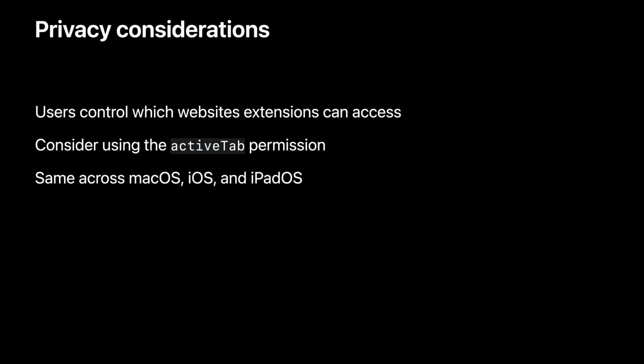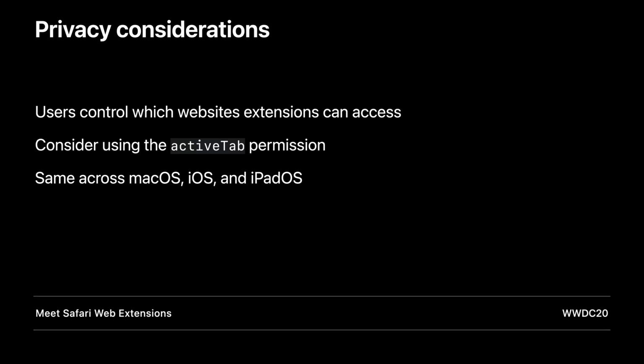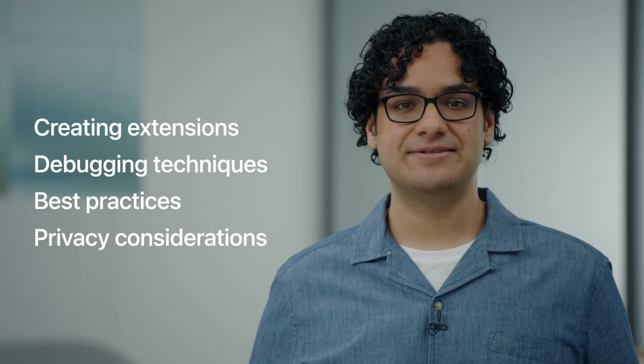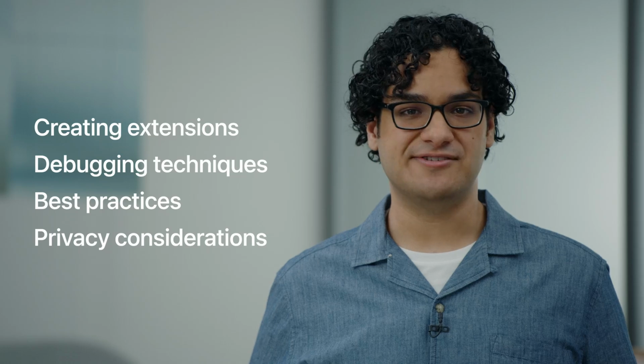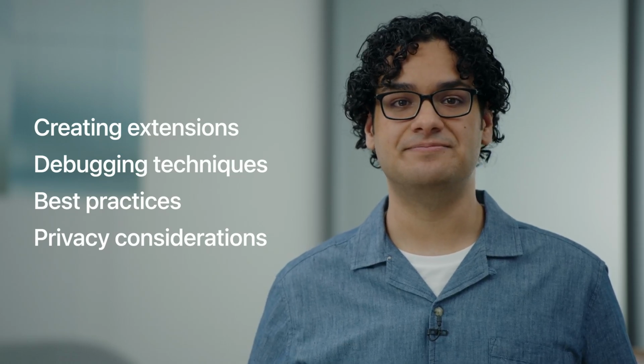All of these concepts are the same across all our platforms that support Safari web extensions. To see this in action on macOS and get a closer look at updating an extension to use active tab, check out Meet Safari Web Extensions from WWDC 2020. And that's the privacy-preserving permissions model of Safari web extensions. Along with everything else I've covered today, I hope this gives you a more complete view of Safari web extensions on iOS and the tools available to you for building them.